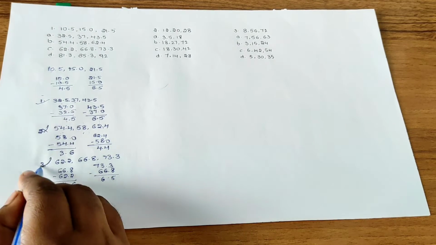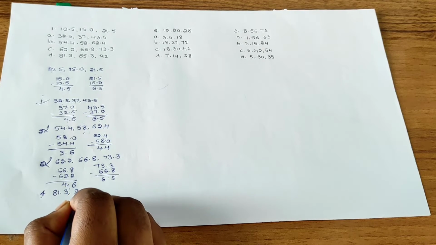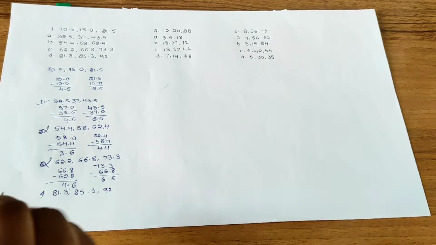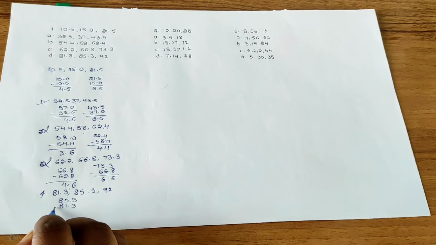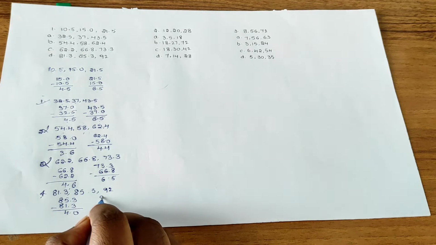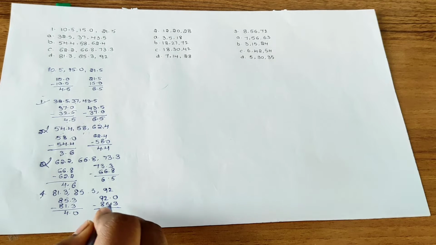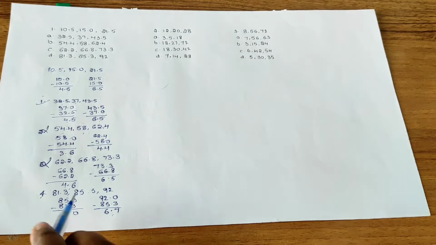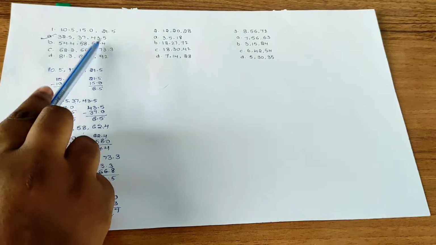And the last option is 81.3, 85.3 and 92. If we subtract 81.3 from 85.3, the answer is 4. And subtracting, we get 92 minus 85.3, and the answer will be 6.7. So this option also doesn't satisfy the given pattern. So the answer is option 1, which is 32.5, 37 and 43.5. I hope you have understood this. Now moving to the second question.